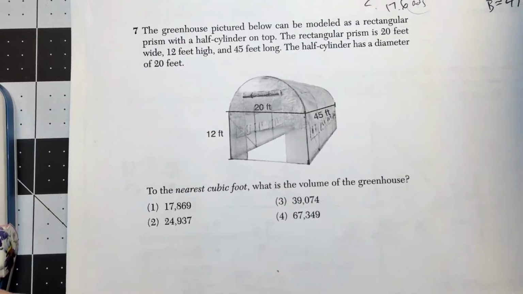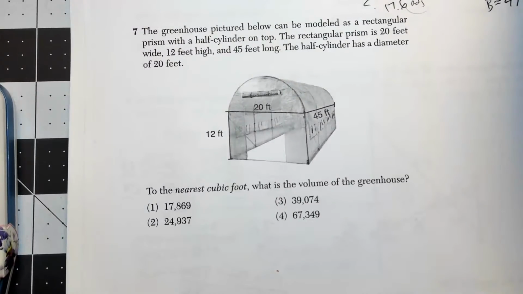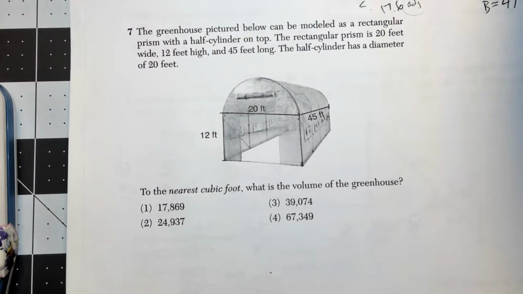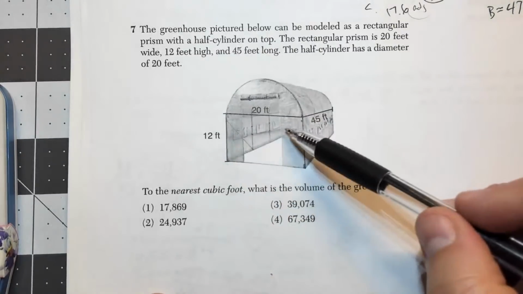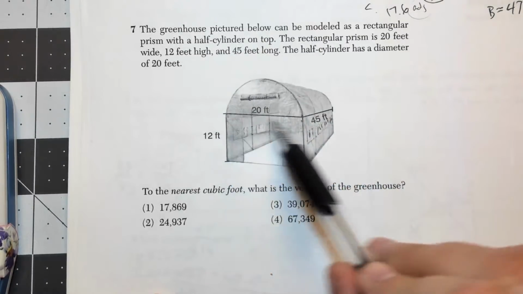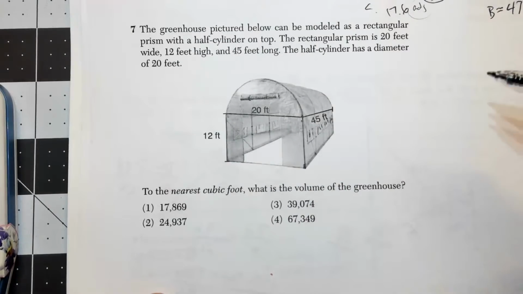The greenhouse question: a rectangular prism with a cylinder top half. They tell us some dimensions here. It's 12 feet high, 25 feet long, and the diameter there. They want to know the volume.